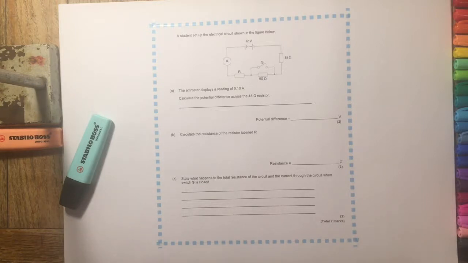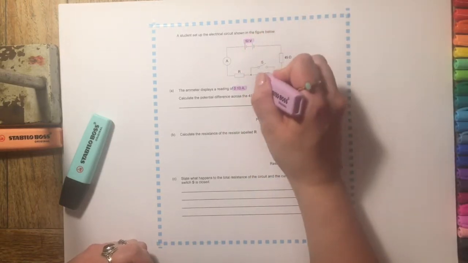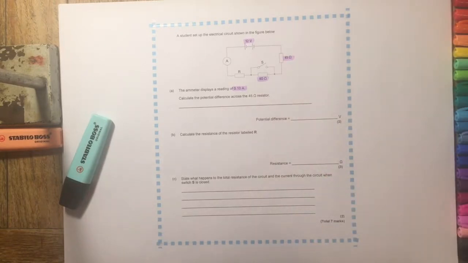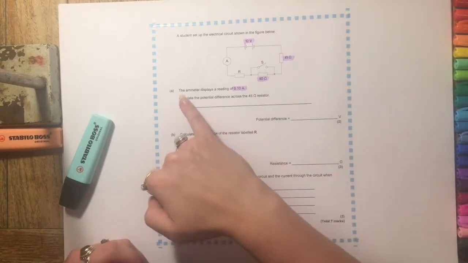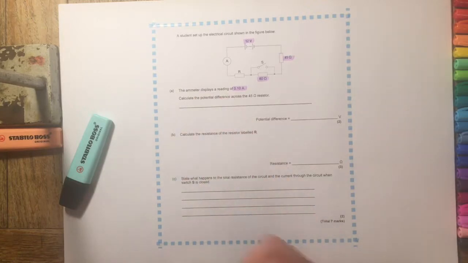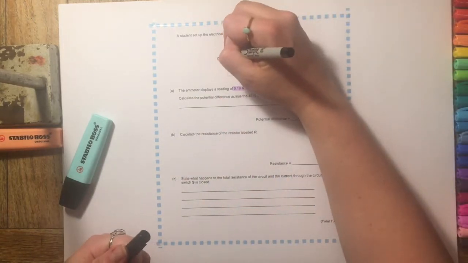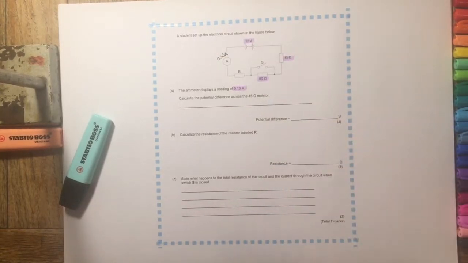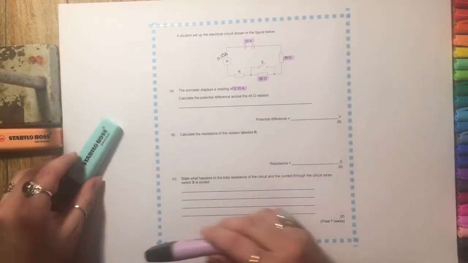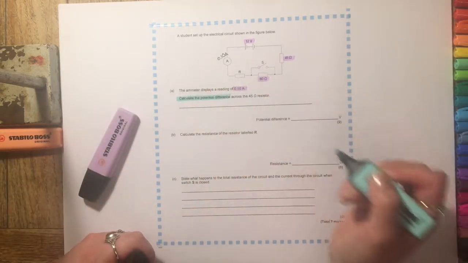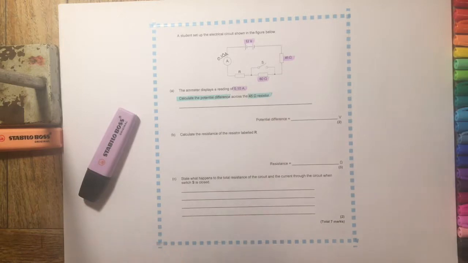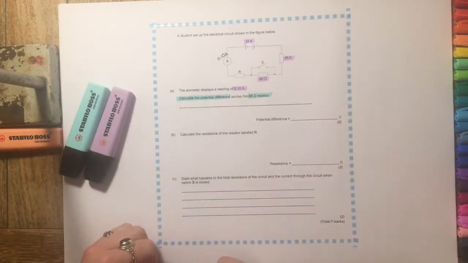Okay, so the next part of the question tells us that the ammeter displays a reading of 0.10 amps. So actually I probably would have highlighted the data that you're given in the question as well. And then because it says the ammeter displays a reading of 0.10 amps, I'm actually going to label the ammeter with that value, because otherwise I might forget later on. So then it tells us to calculate the potential difference across the 45 ohm resistor. So the potential difference across the 45 ohm resistor.